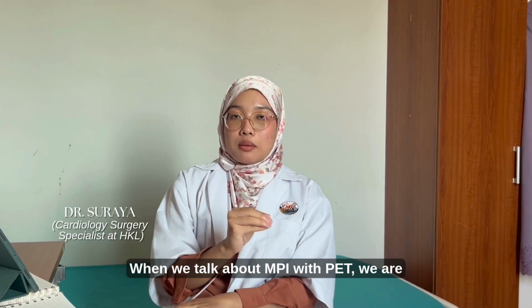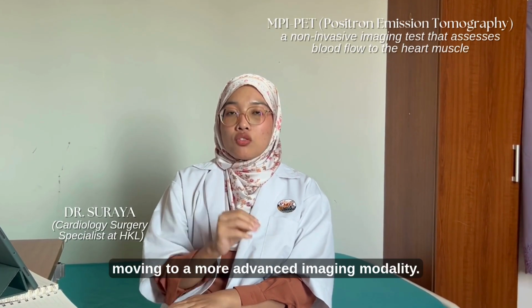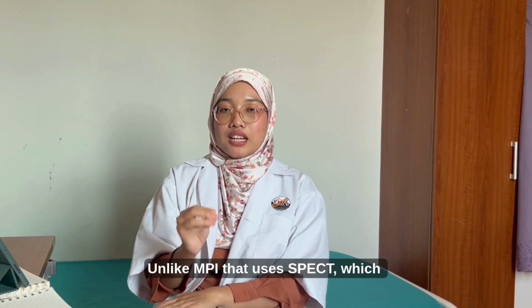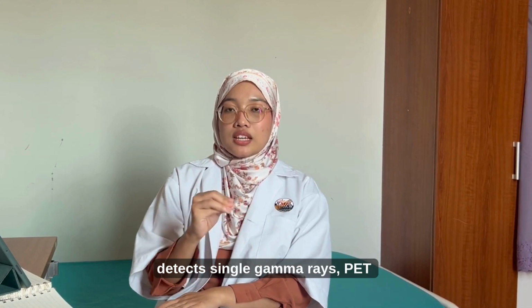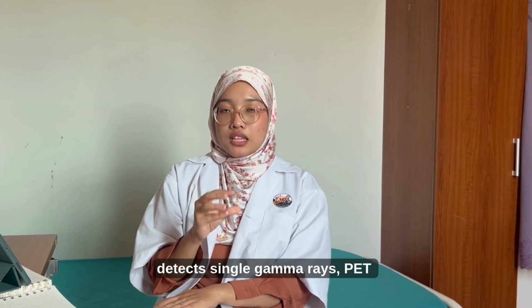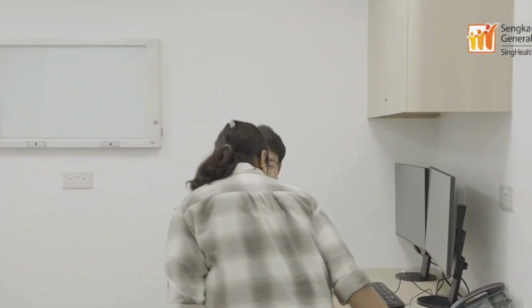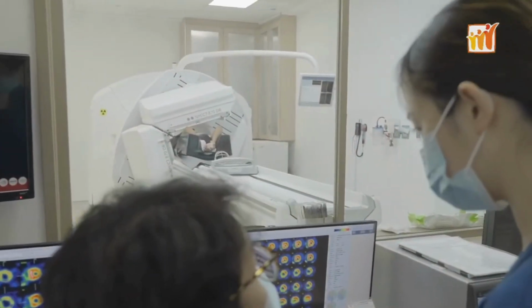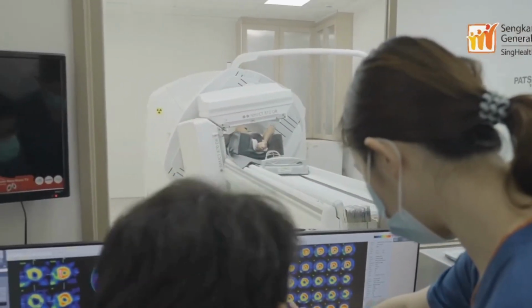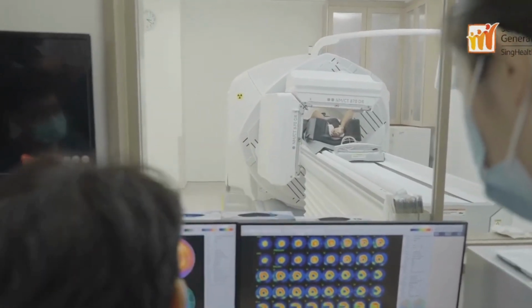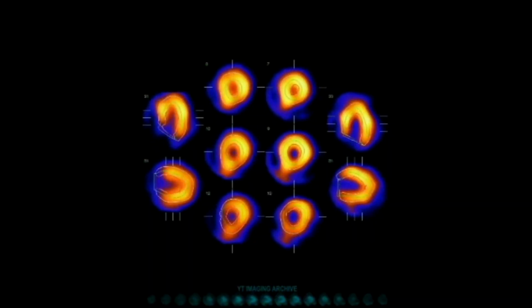When we talk about MPI with PET, we are moving to a more advanced imaging modality. Unlike MPI that uses SPECT, which detects a single gamma ray, PET detects emitted positrons. We can't deny that most hospitals are still using SPECT for cardiology diagnostics, but this technology has evolved to provide us with greater resolution, like upgrading from basic photography to high-definition video.